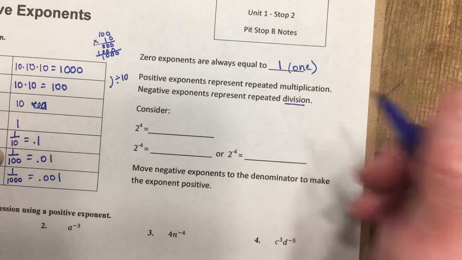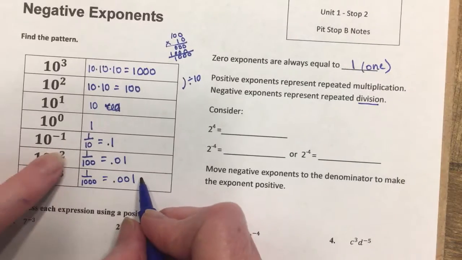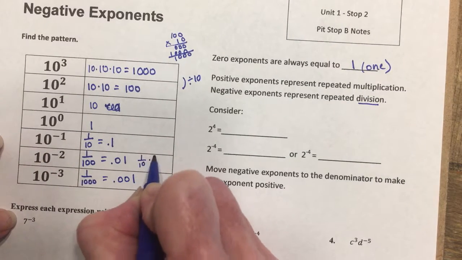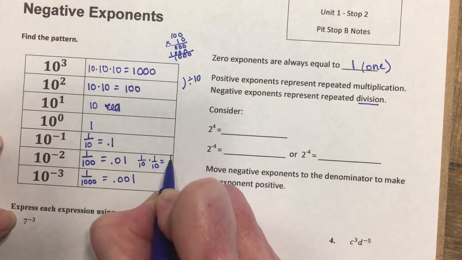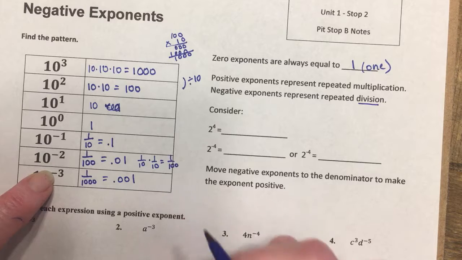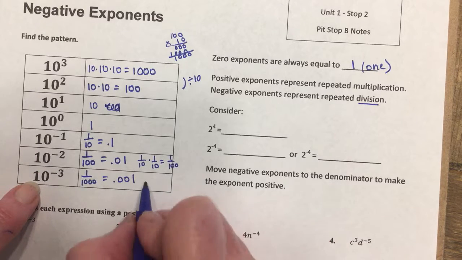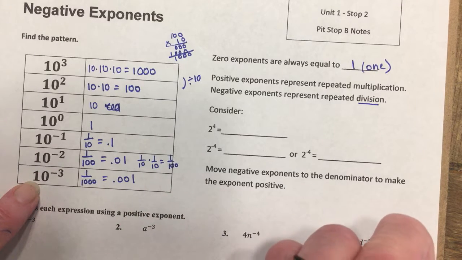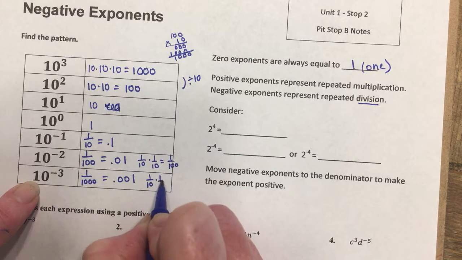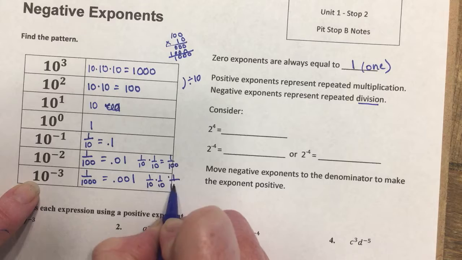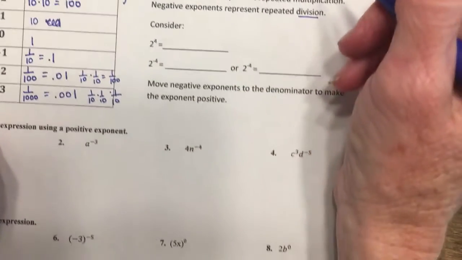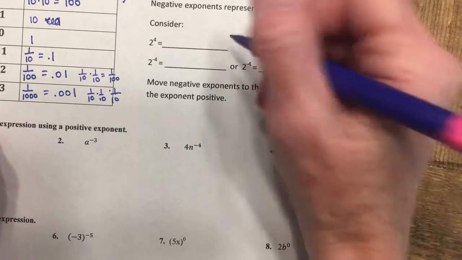So this is 1/10. We could also have written this one as divide by 10 twice. So what's divided by 10 twice? 1/100. This is divide by 10. The negative exponents tell me I'm dividing, repeated division. Another way to write division is to write it like a fraction. So I'm dividing by 10 three times. What do I get? 1/1,000.